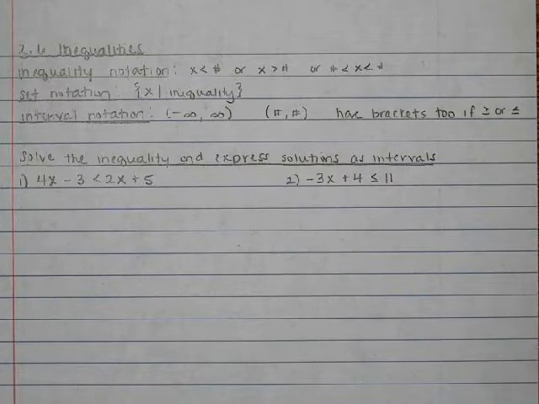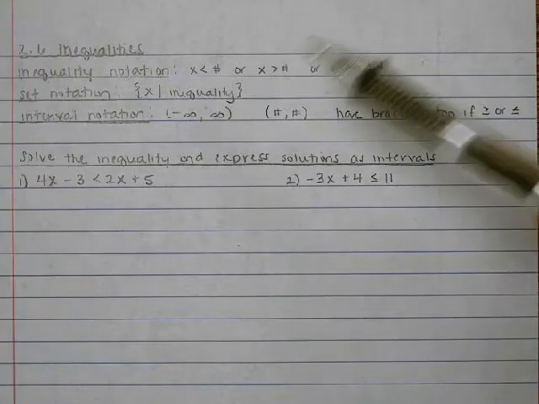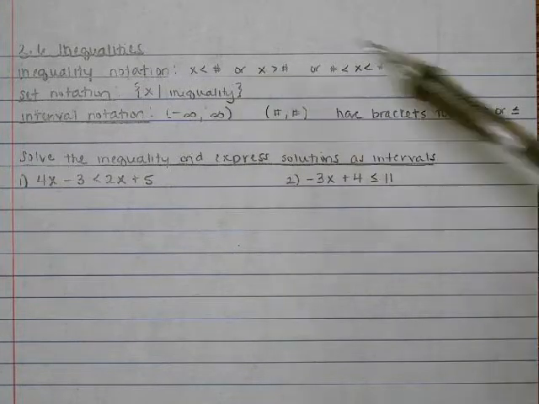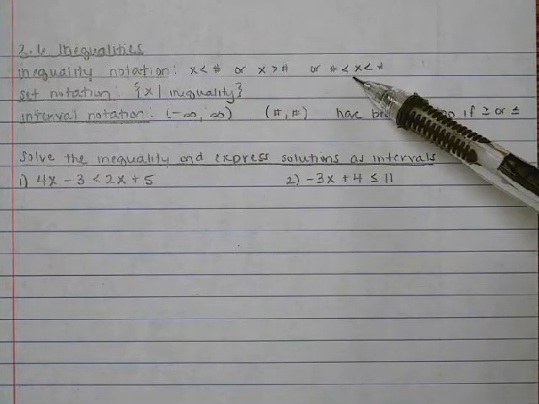Section 2.6 is talking about solving inequalities, and when you solve your inequality, it wants you to express your solution as intervals. So I just want to make sure that we understand the different kinds of expressions you can do. You have inequality notation, which is when you have your less than, your greater than signs with numbers, whether you have them by themselves or as a compound inequality.